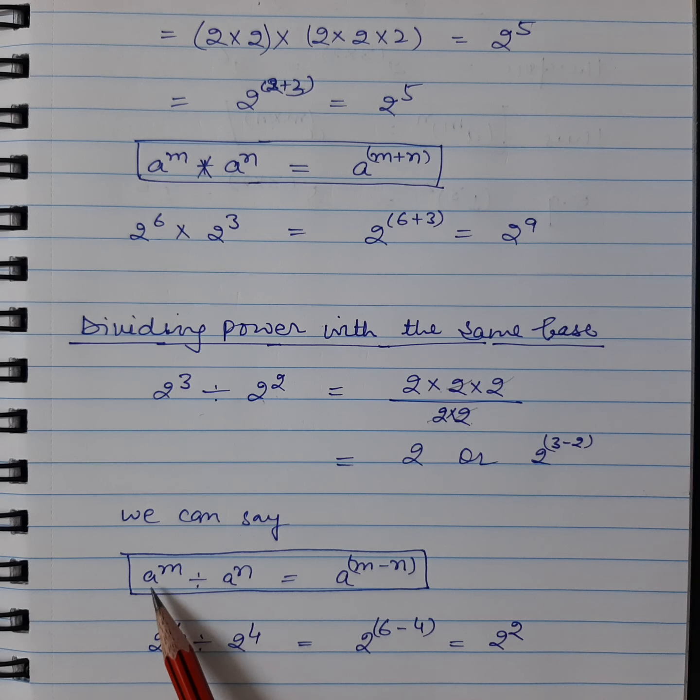So there is a formula again for dividing powers with the same base. The formula is a raised to power m divided by a raised to power n is a raised to power m minus n. Let's take one example. 2 raised to power 6 divided by 2 raised to power 4 will be 2 raised to power 6 minus 4, which is 2 raised to power 2.